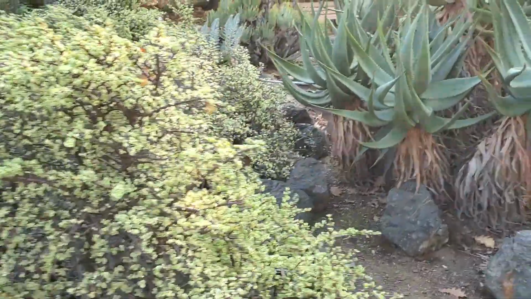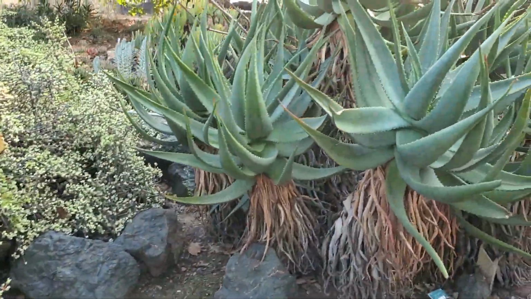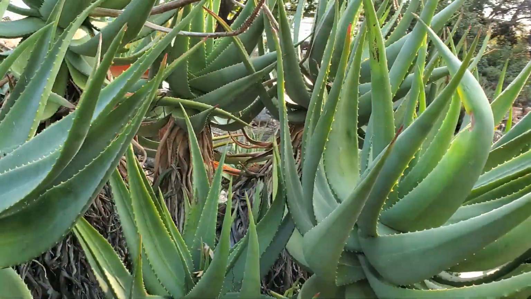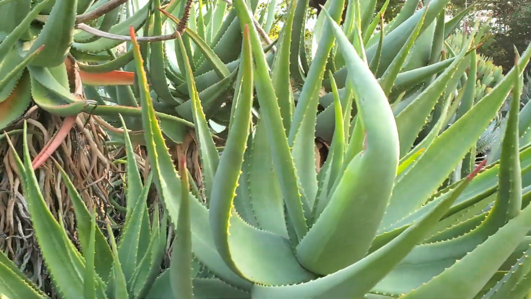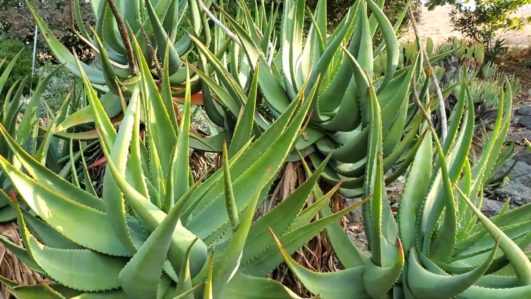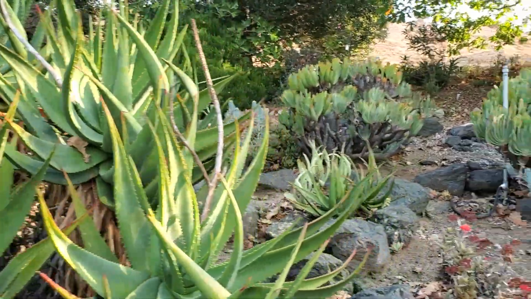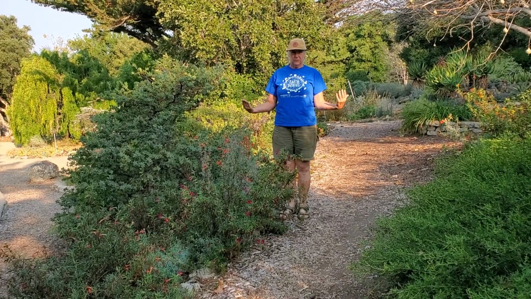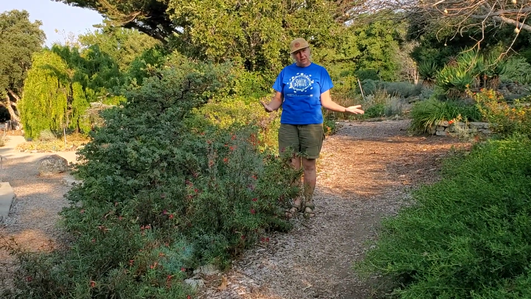Also, these tortillas were from South Africa. Look at the size of these, and you can plant these in your yard. They're a native plant to South Africa, but they do good in your California landscapes. Speaking of California, that's where you live. You live in a Mediterranean climate zone.